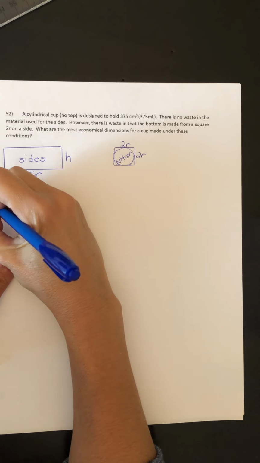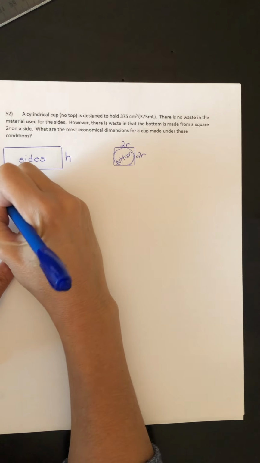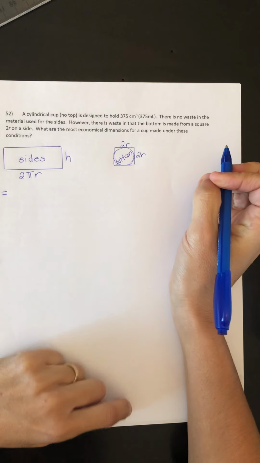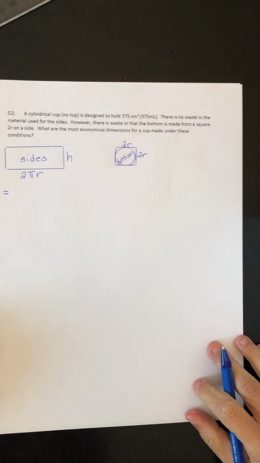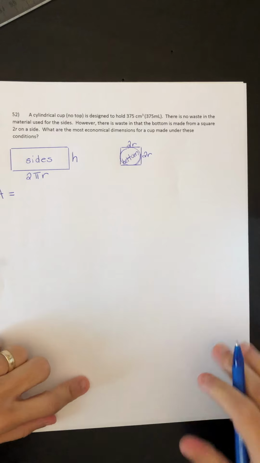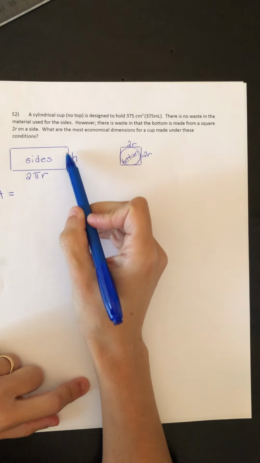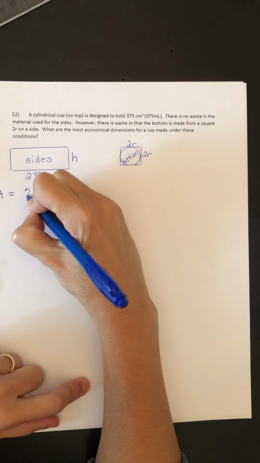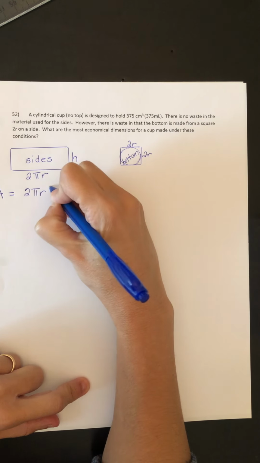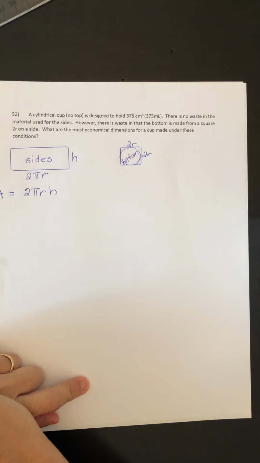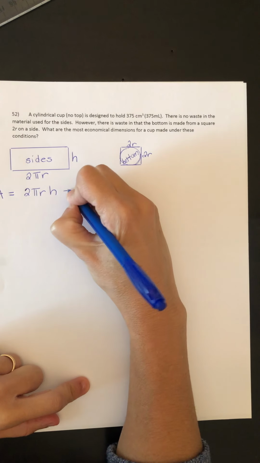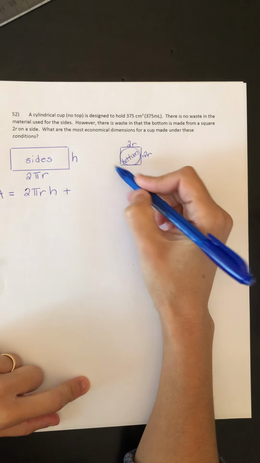So let's write an equation for the amount of material we're using to make one of these cups. For the sides, it's just the area of the rectangle, so 2 pi r h. And then for the bottom, it's the area of this square.